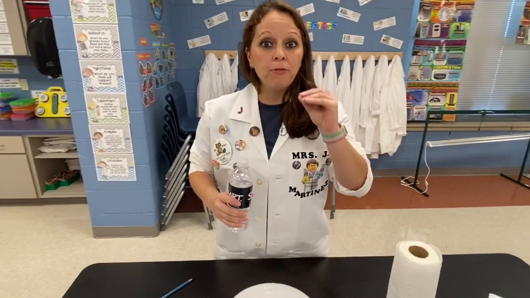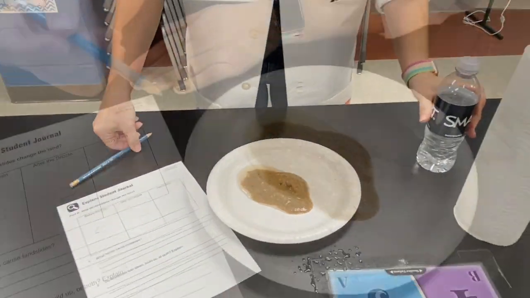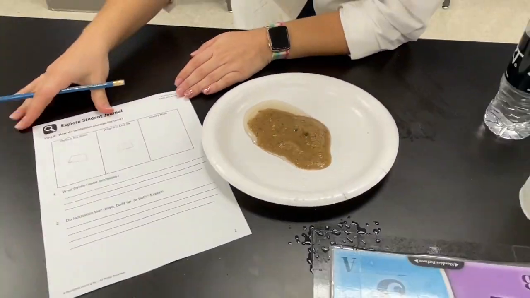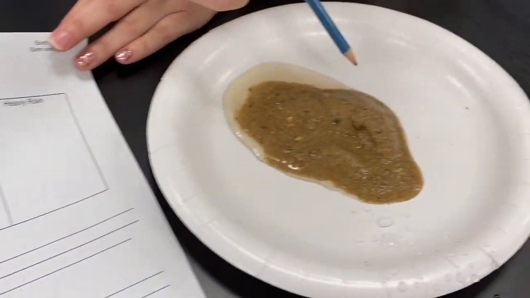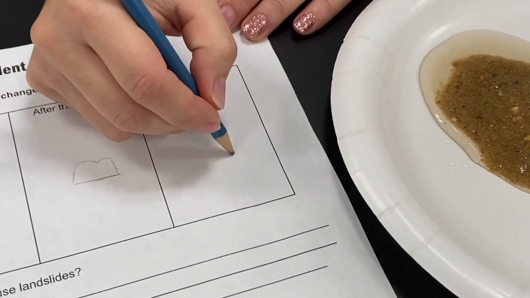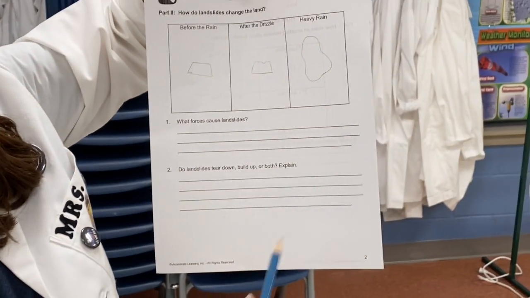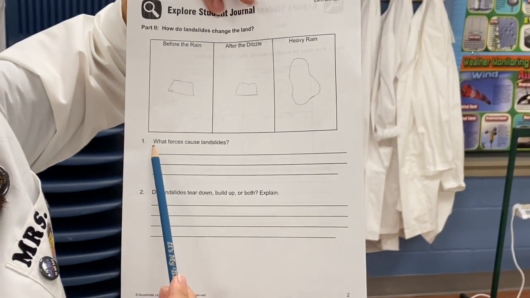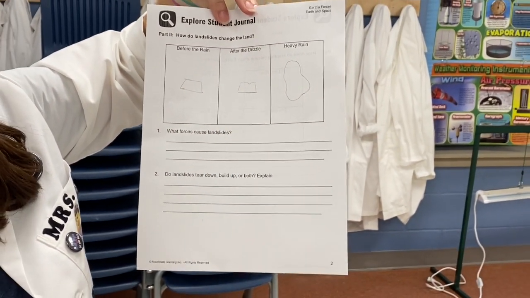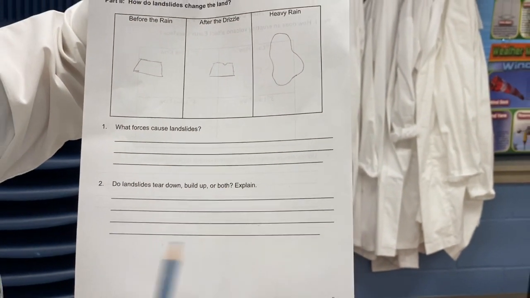So now let's see what happens to our land after a heavy rain. Oh my. Now you're going to draw how this landform changed after the heavy rain. So draw your landform now. Then on your handout, answer the following 2 questions. What forces cause landslides? Do landslides tear down, build up, or both? Explain.